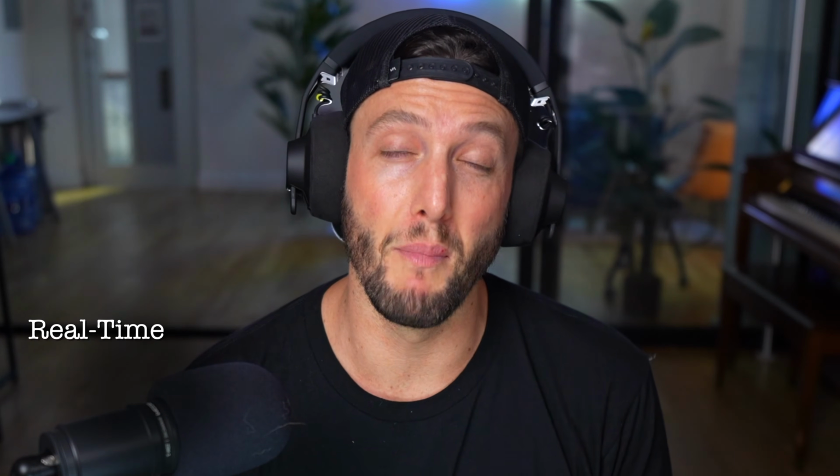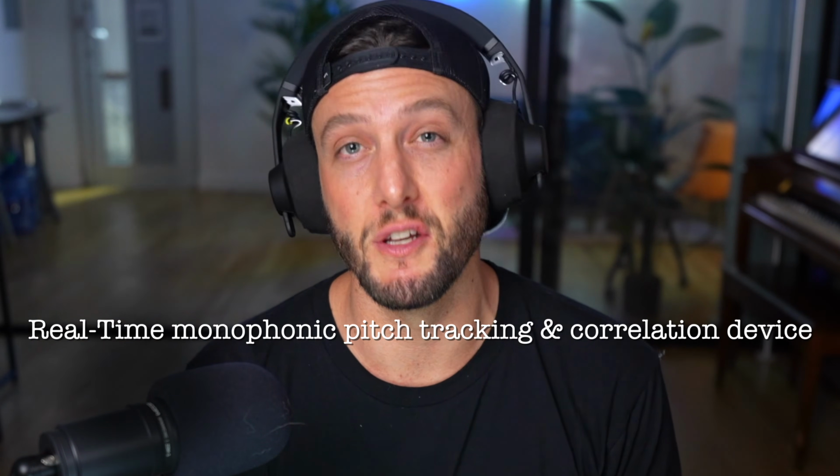So what is AutoShift? It's technically considered a real-time monophonic pitch tracking and correlation device. What does all that mean? It basically means that we can use this to tune our vocals, lock them into an existing tune, or have them match the tune of something else via MIDI. It's designed with vocals in mind. However, we can use this on different monophonic signals as well.